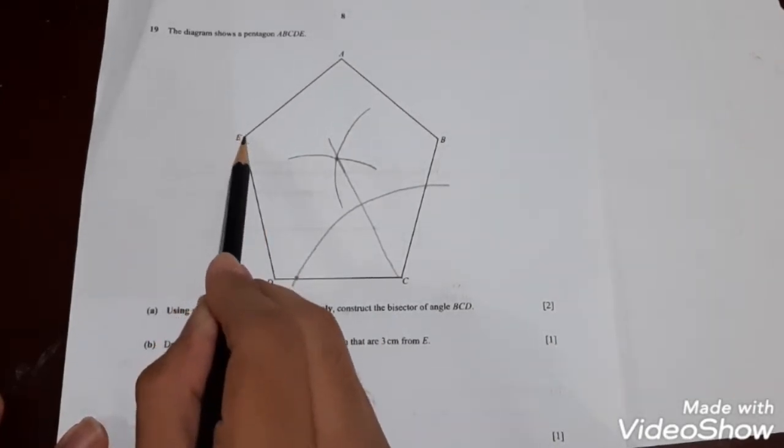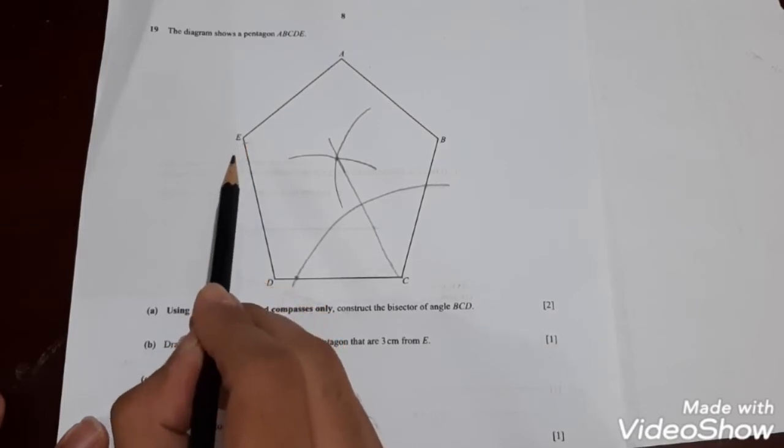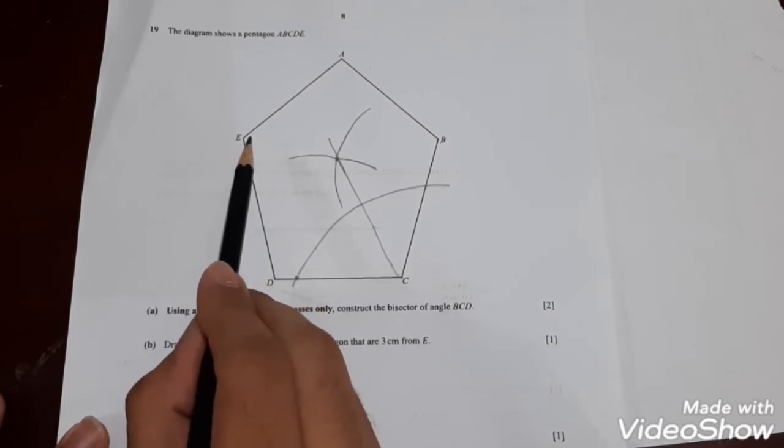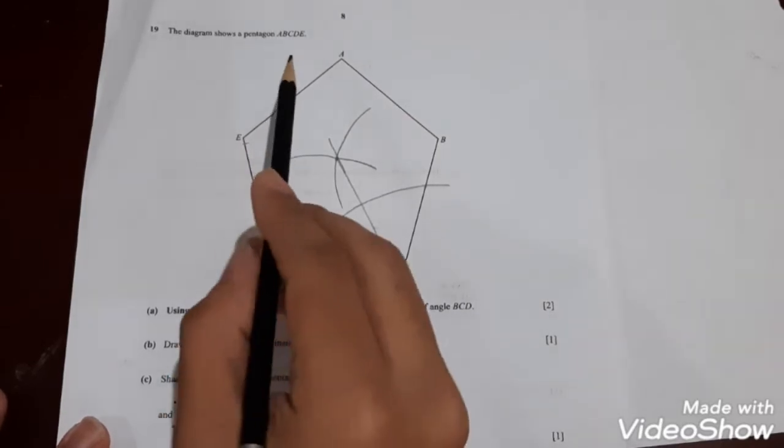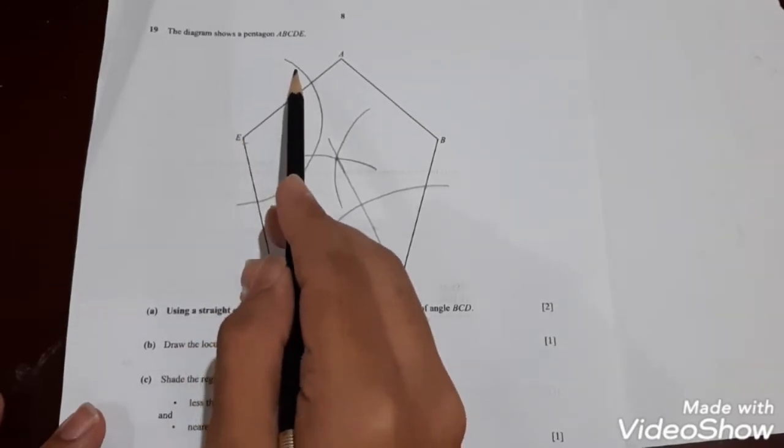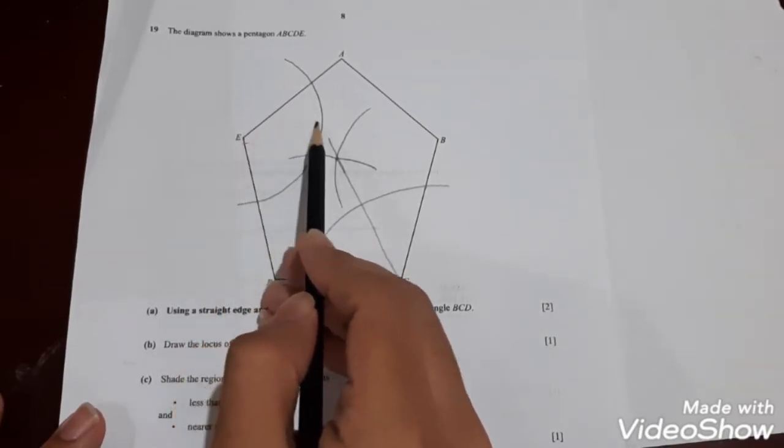Then for part B, it says draw the locus of point inside the pentagon that are 3 cm from E. So from E we will measure the length of 3 centimeter using compass, and we will draw a line around the point E using compass, so that it will be 3 centimeter equal from any point on the circle.